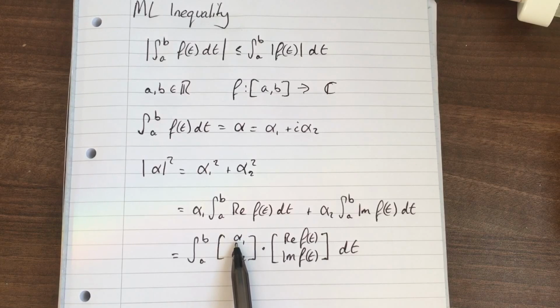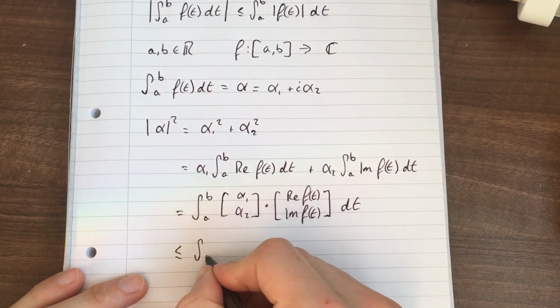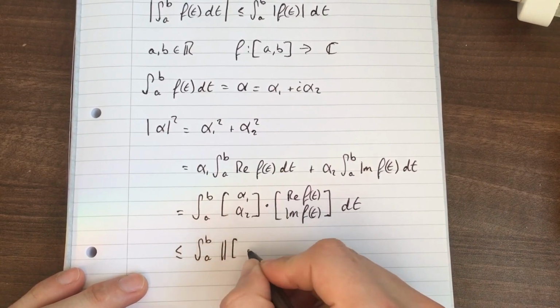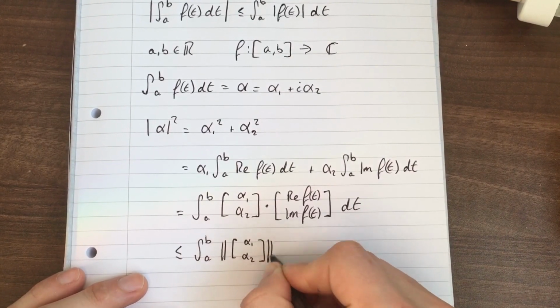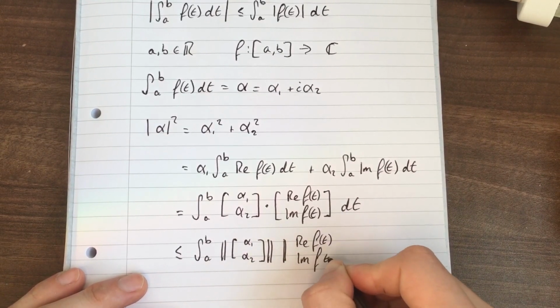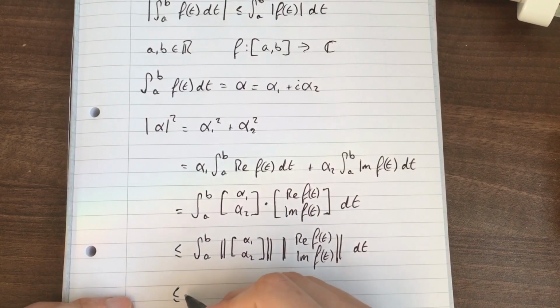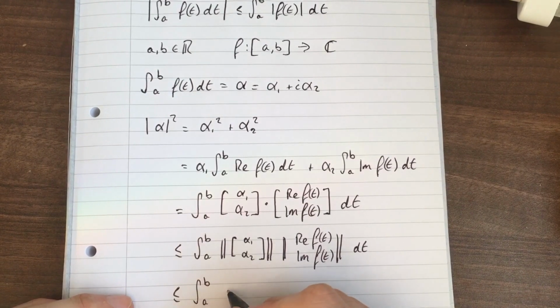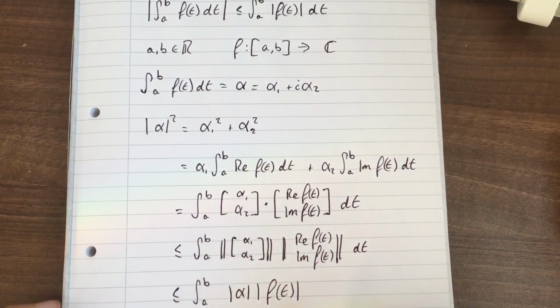Now you can check that this all works out. All it's saying is that you have alpha 1 times the real part plus alpha 2 times the imaginary part, which is exactly the same as what you have here, and it's all put into one integral. So by the Cauchy-Schwarz inequality, we can write this as less than or equal to the integral from a to b of the size of (alpha 1, alpha 2) times the size of (the real part of f of t, the imaginary part of f of t). And by the definition of absolute value of a complex number, this is just the size of alpha times the size of f of t dt.